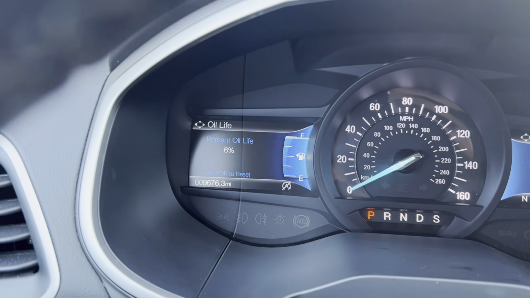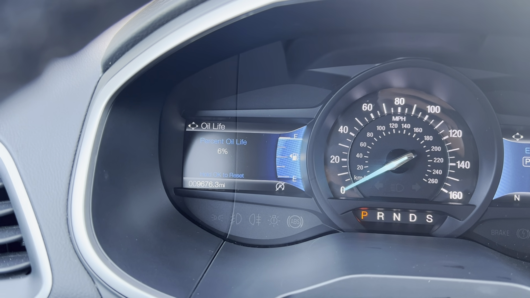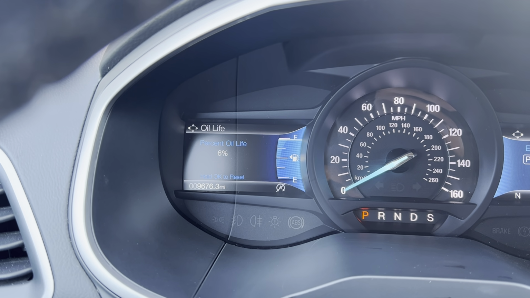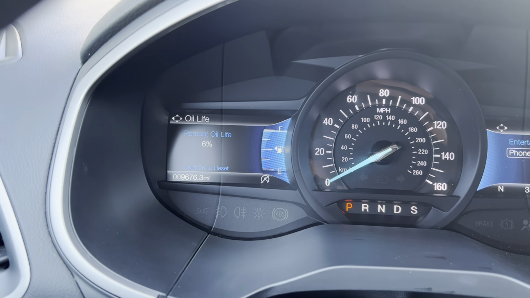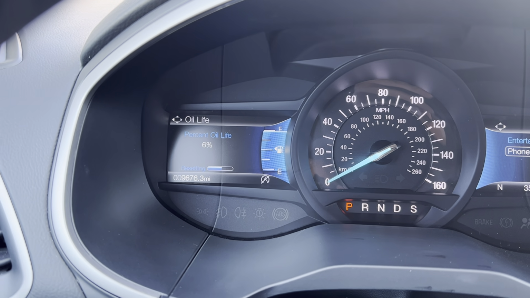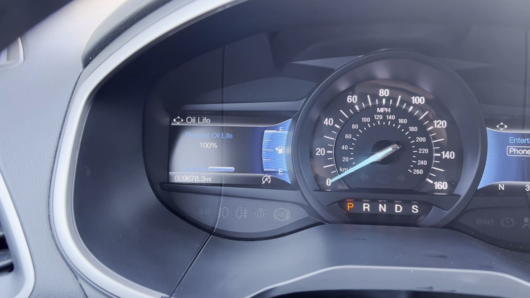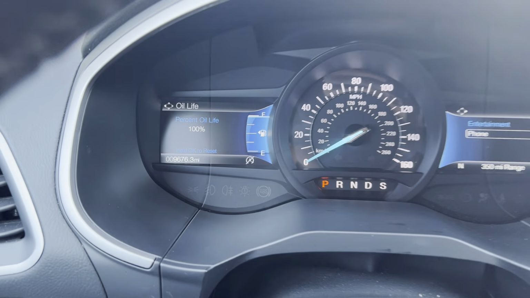Once you're on oil life, you'll see that this one has just been reset, or the oil change has just been done. And to reset, I'm just going to press and hold the OK button. Now it's at 100%. That's all there is to it.